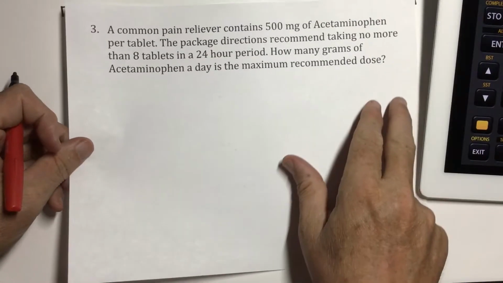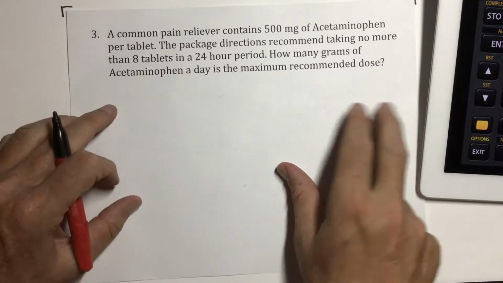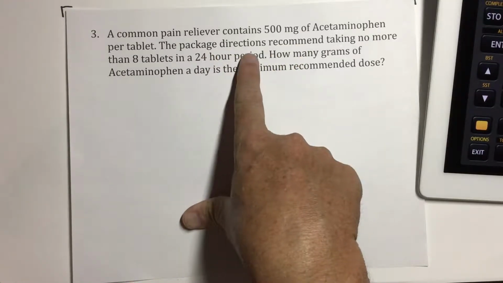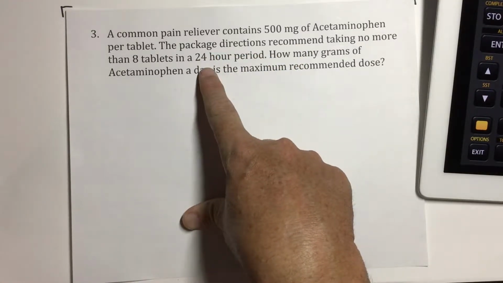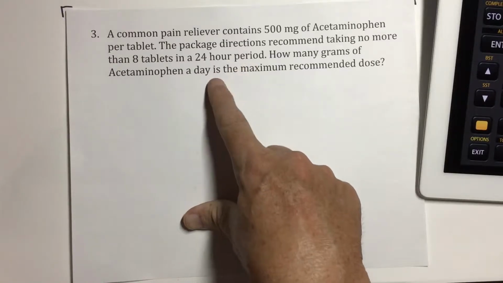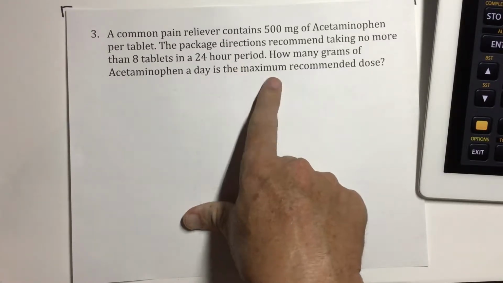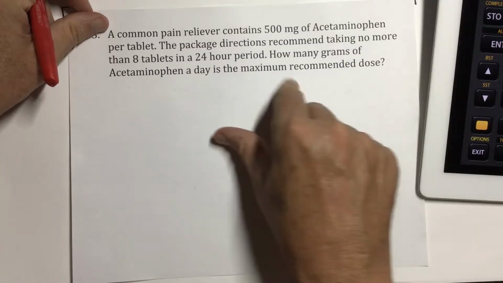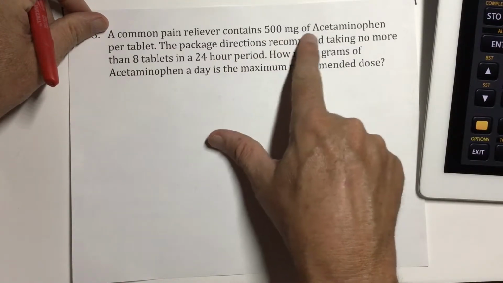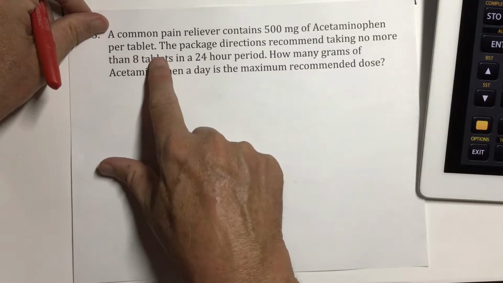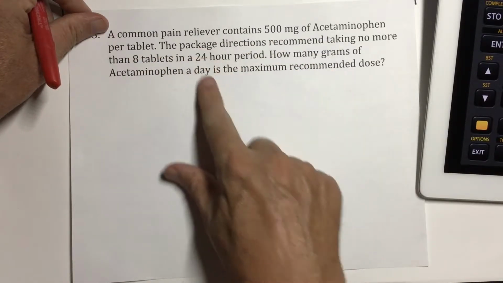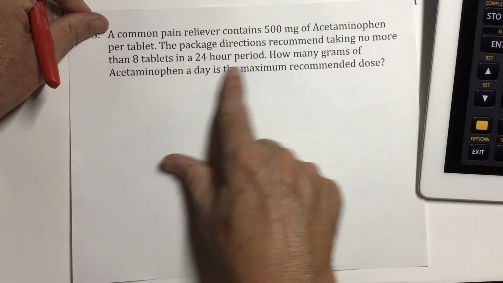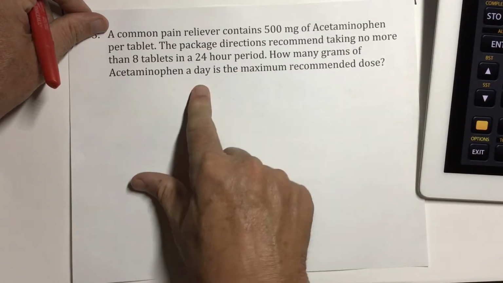Number 3. A common pain reliever contains 500 milligrams of acetaminophen per tablet. The package directions recommend taking no more than 8 tablets in a 24-hour period. How many grams of acetaminophen a day is the maximum recommended dose? All right. Well, what do we know here? We know there's 500 milligrams of acetaminophen in 1 tablet. So that's where we'll be starting, and I'm winding up with grams per day. So grams over day is where I'm going to wind up.